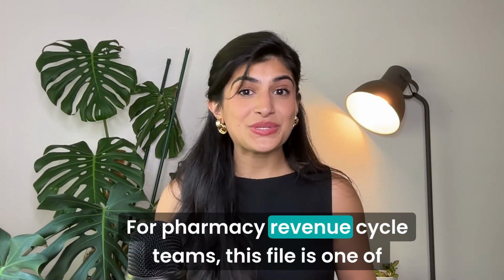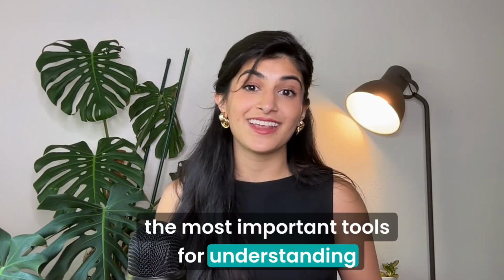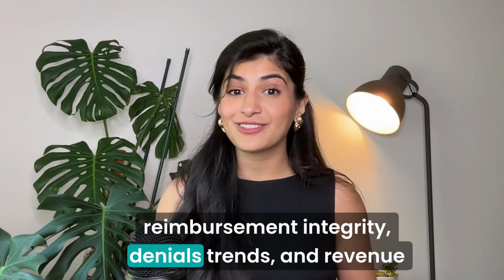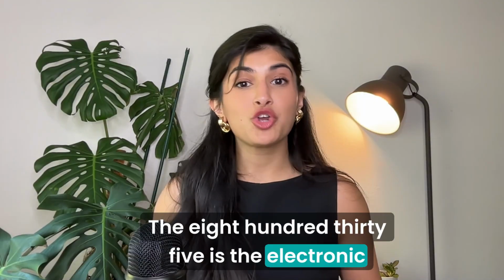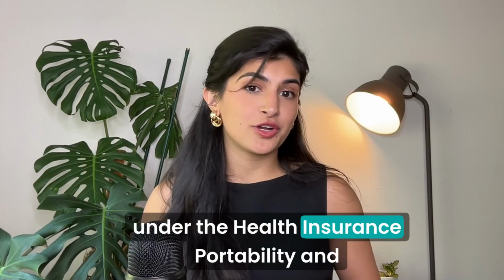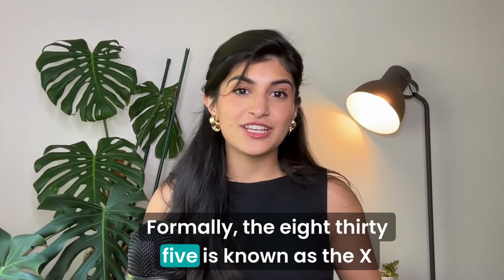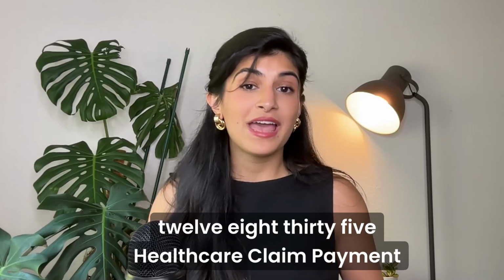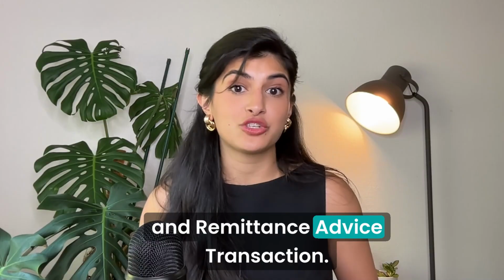For pharmacy revenue cycle teams, this file is one of the most important tools for understanding reimbursement integrity, denials trends, and revenue leakage. The 835 is the electronic remittance advice transaction standardized under the Health Insurance Portability and Accountability Act, more commonly known as HIPAA. Formally, the 835 is known as the X12 835 Healthcare Claim Payment and Remittance Advice Transaction.